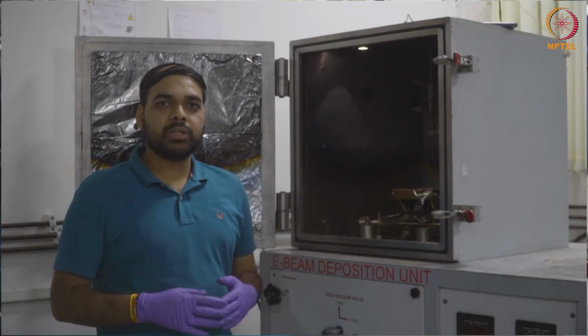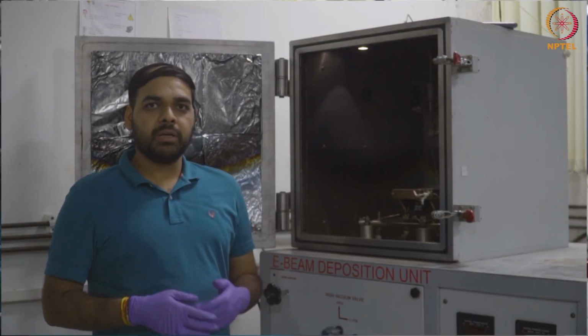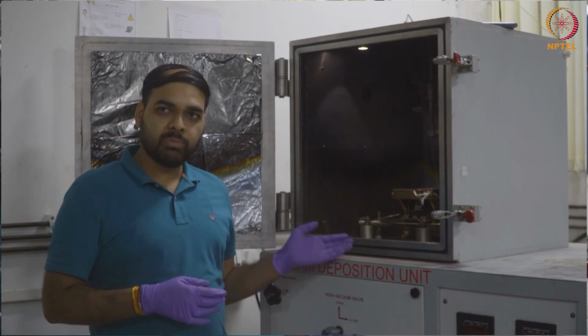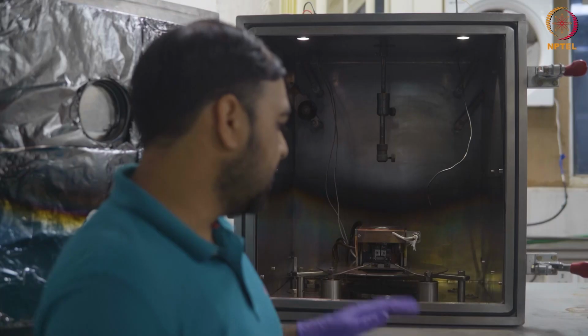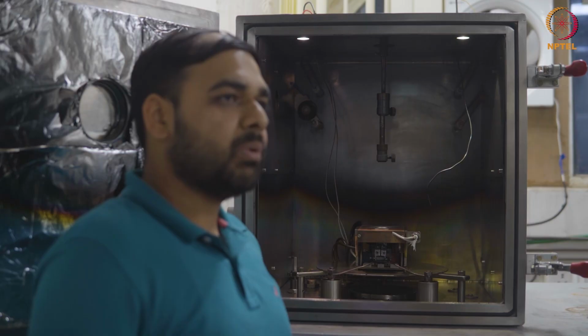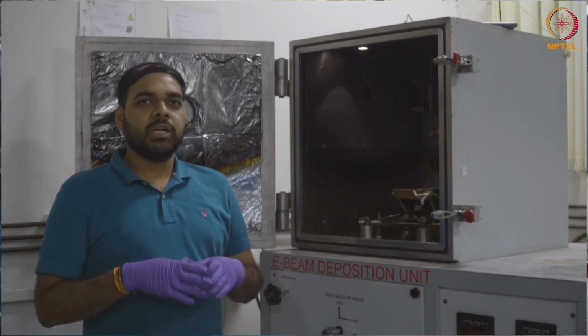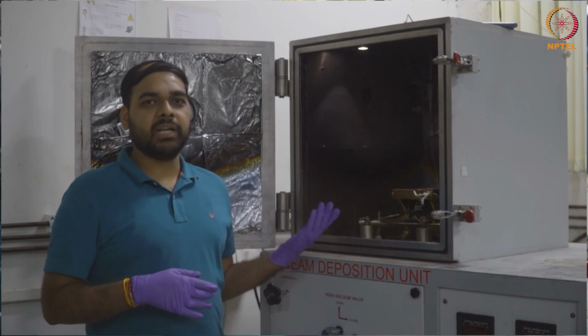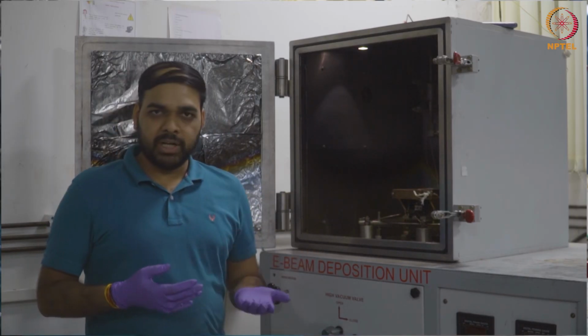The second process for shape memory alloy based micro-actuator fabrication using physical vapor deposition is electron beam deposition. So this is the unit for electron beam deposition. The basic principle for e-beam deposition is generation of a high energy electron beam that will hit our material and melt and evaporate it.